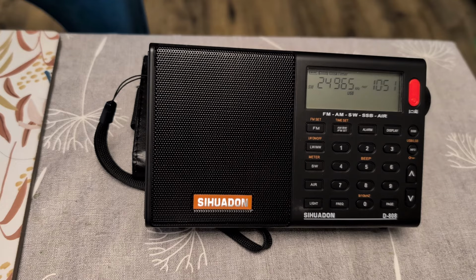Golf Mike 4 Sierra Victor Mike. This is the processor set to 0. The quick brown fox jumped over the lazy dog. This is the processor set to 10%. This is the processor set to 20%.